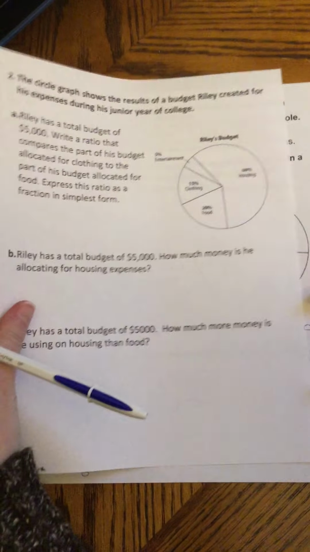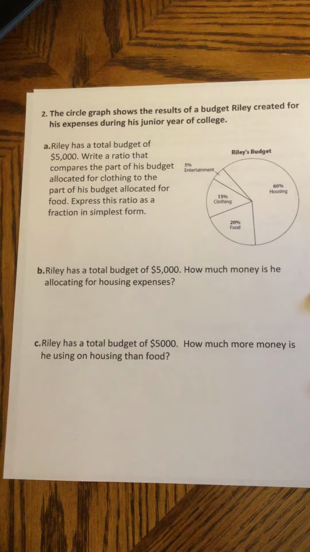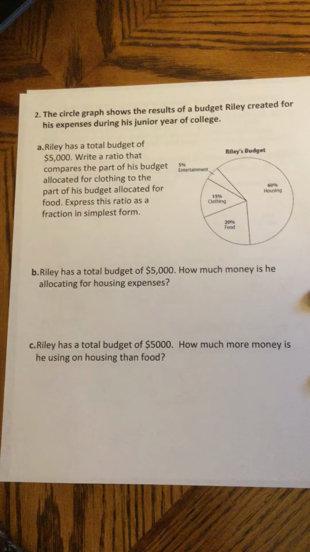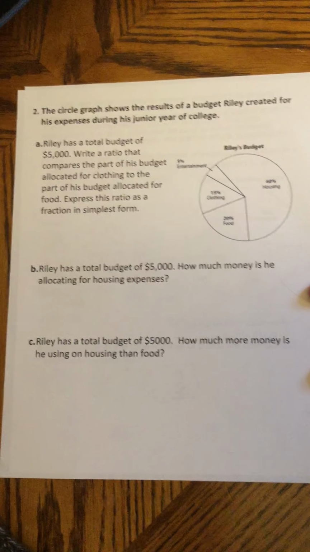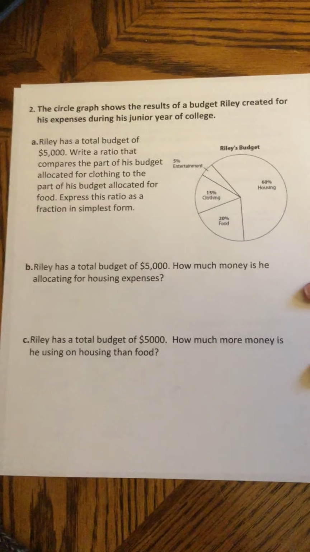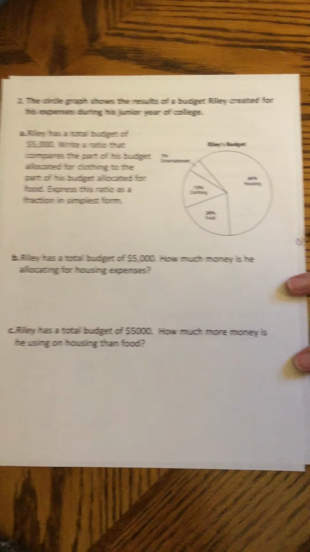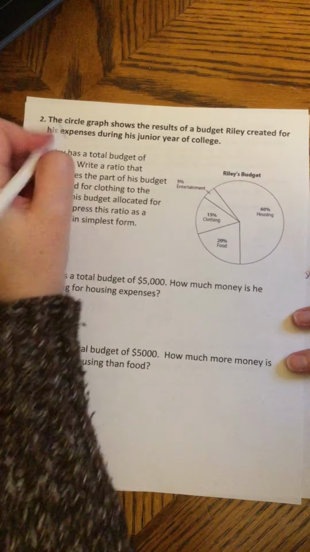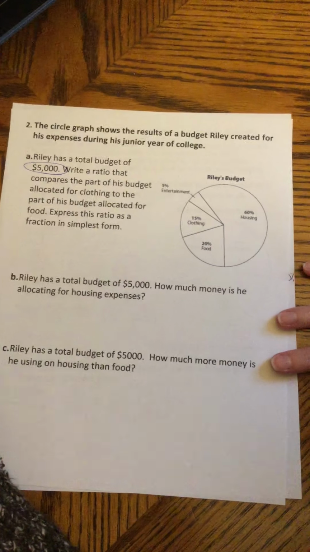Let's take a look at one more example. This is when we add in your personal financial literacy part of the unit. We use circle graphs for that to create a budget. So the circle graph shows the results of a budget Riley created for his expenses during his junior year of college. Riley has a total budget of $5,000.